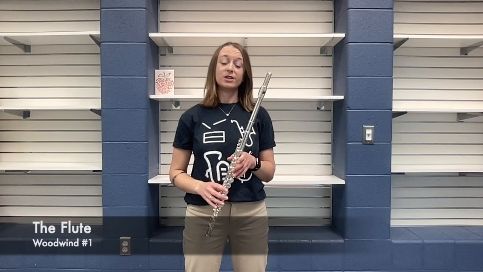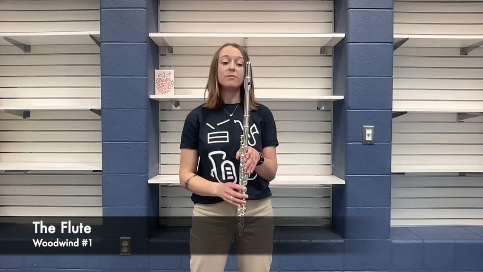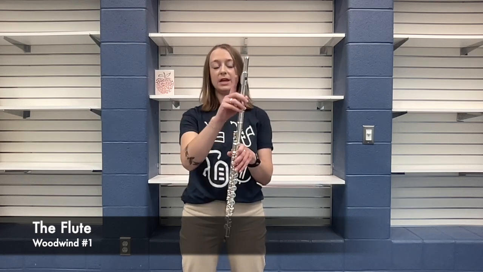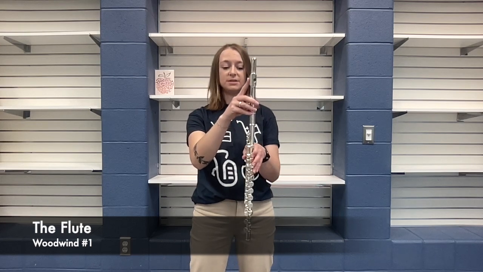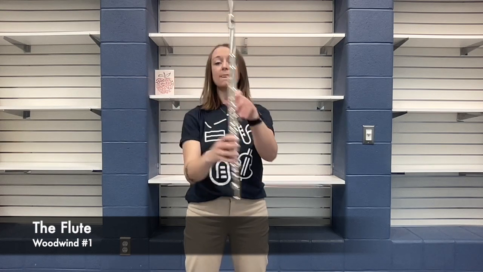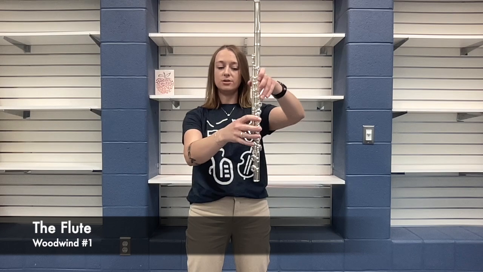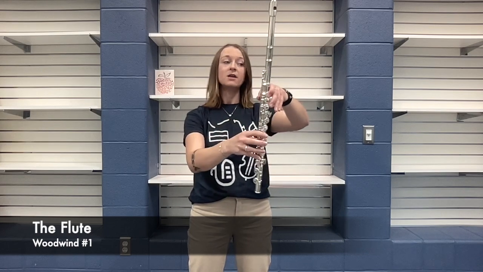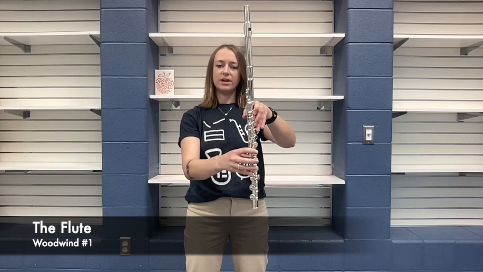The first instrument we're going to talk about today is part of the woodwind family, and this is called the flute. We make sound on the flute by blowing air across the head joint, kind of similar to how you blow air across an empty bottle. On the flute, we change our note by pressing down all of these keys that are underneath my fingers. And it looks like a lot, but we're going to show you how to play them one by one, so it won't be too much at first.